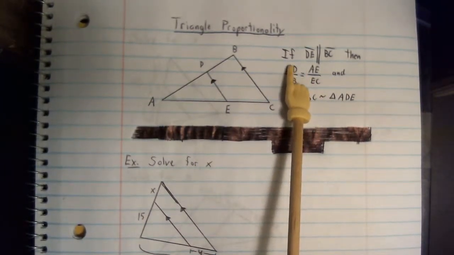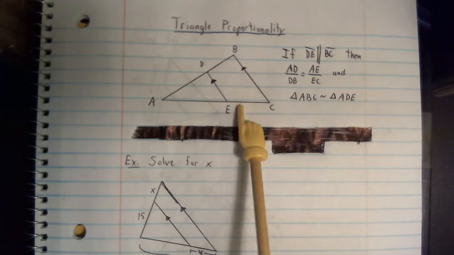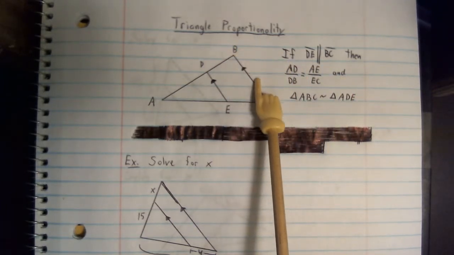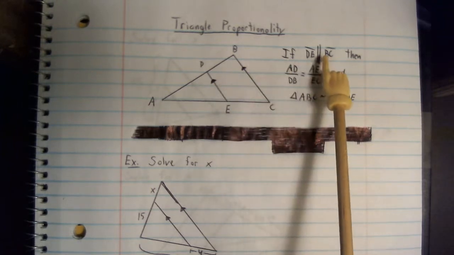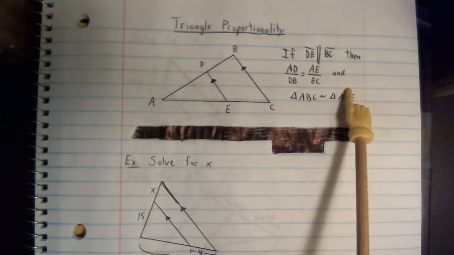Here's what the theorem says. It tells us that if we have line segment DE in a triangle, here it is, DE, and it's parallel to one of the sides, right here happens to be BC, so we see that these two are parallel, then two things happen. One thing is that we get similar triangles.